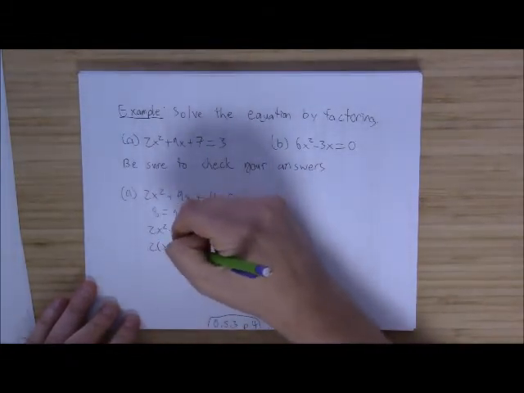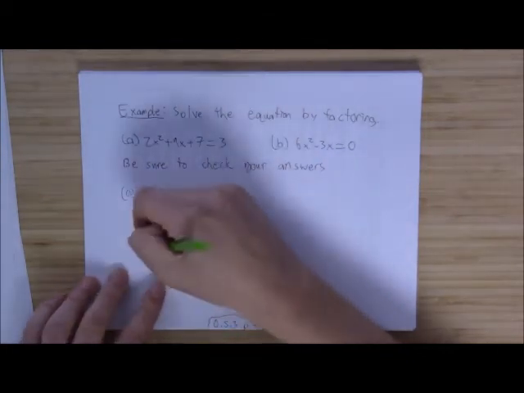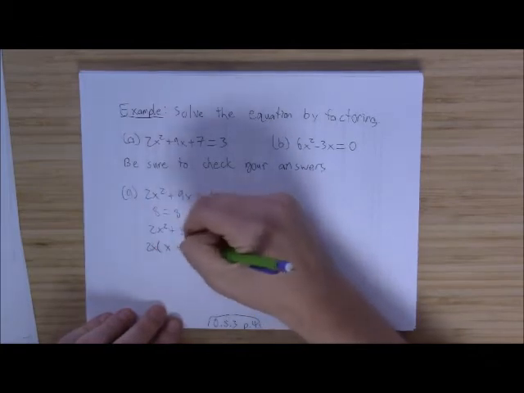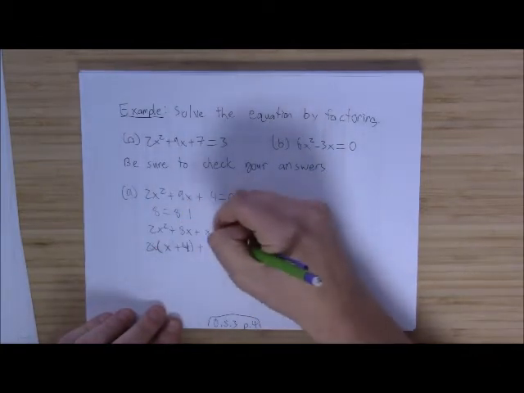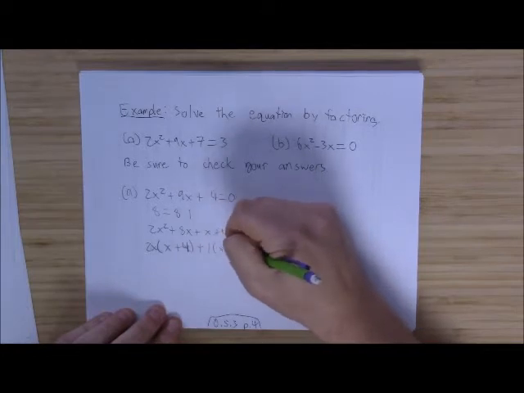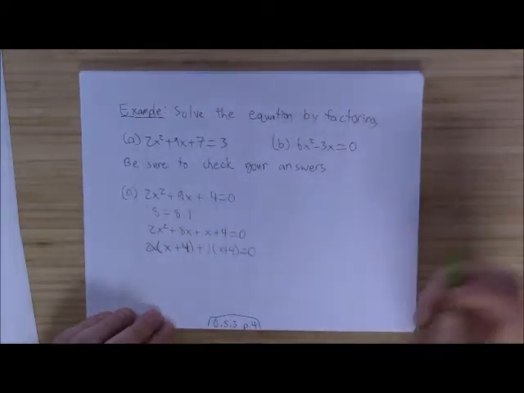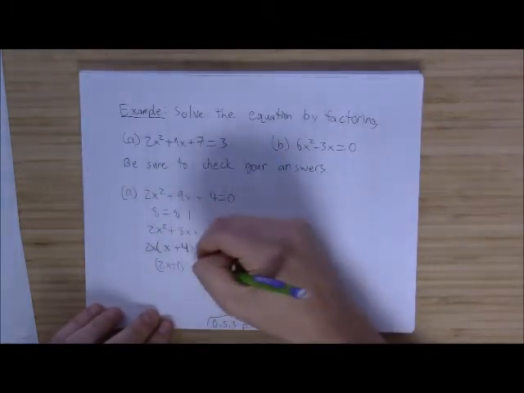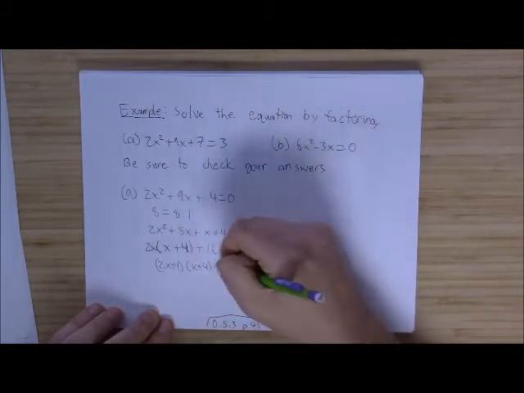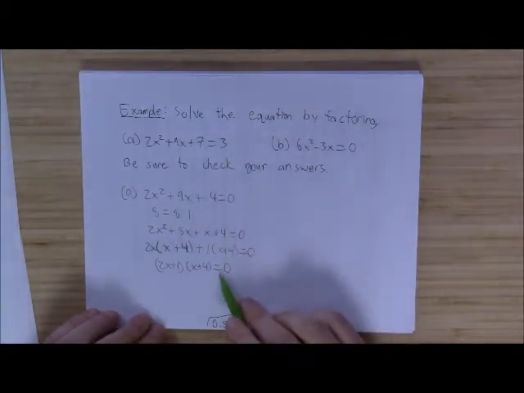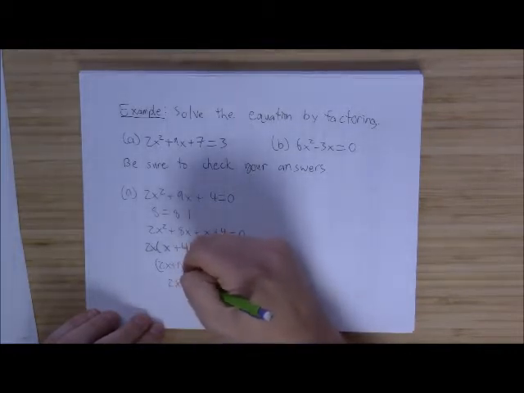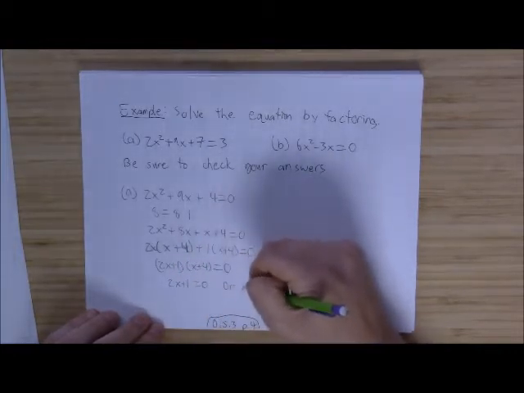We can pull 2x out of the first 2 terms. And then here we can pull a 1 out of those 2 terms. And so what we actually have here is that this is 2x plus 1 times x plus 4 equals 0. Well, now is where we exploit the zero product property, and this is why we needed 0 to be here, because now we can conclude that either 2x plus 1 equals 0 or x plus 4 equals 0.